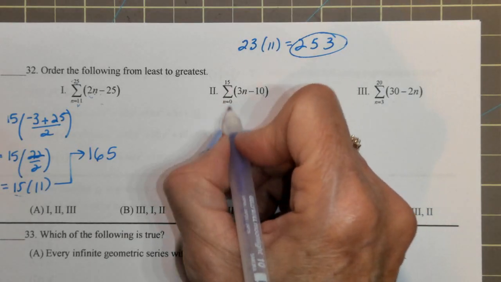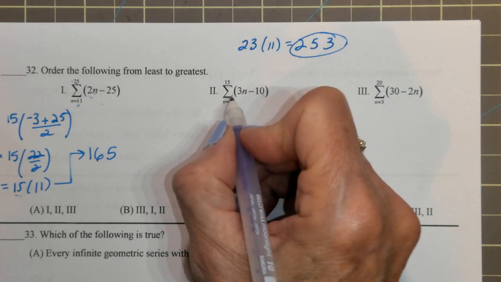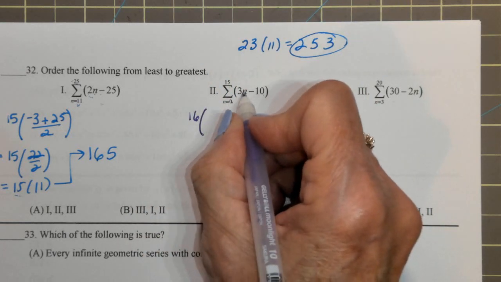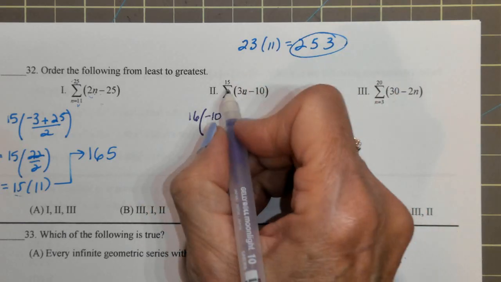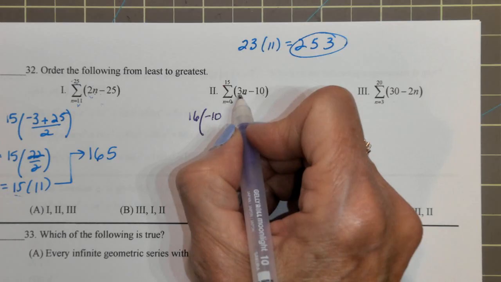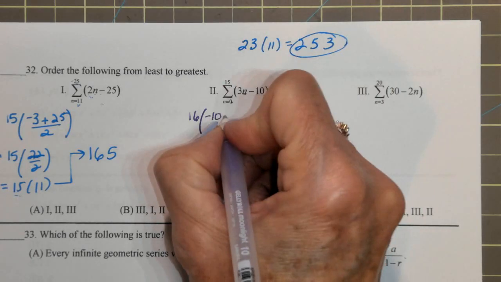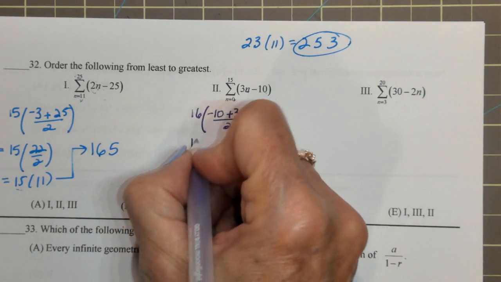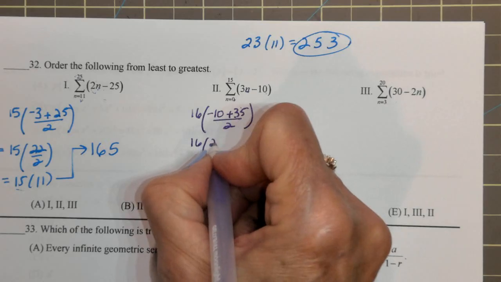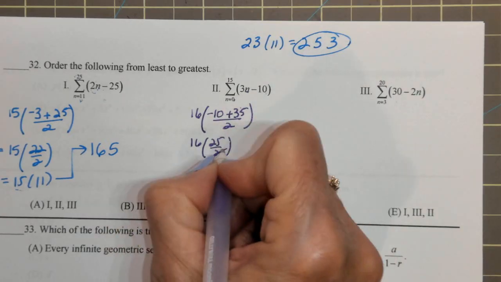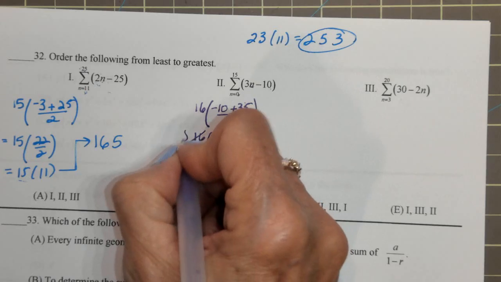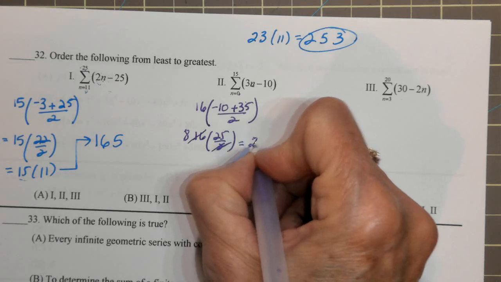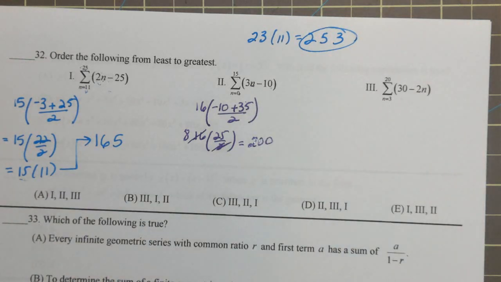So over here, how many terms? 15 minus 0 plus 1. So there are 16 terms. The first term is when n is 0, so the first term is negative 10. The last term is when n is 15. 45 minus 10 is 35. So we get 16 times 25 over 2. I would reduce the 2 and the 16 to make 8. 8 times 25 is 200.